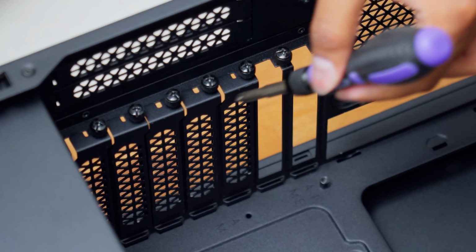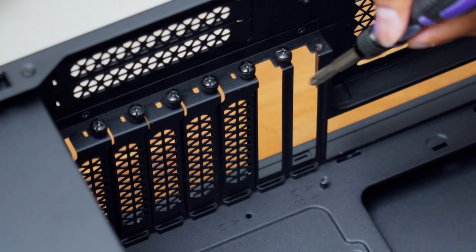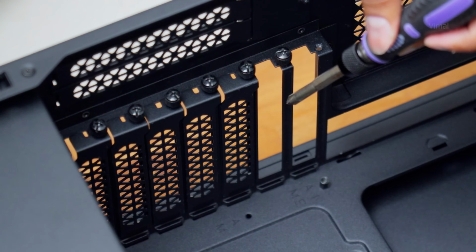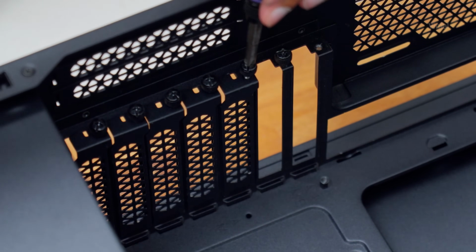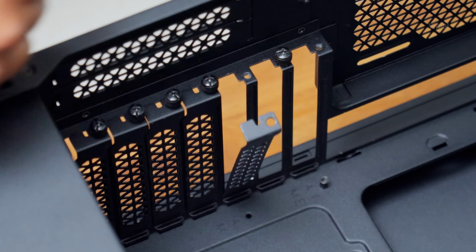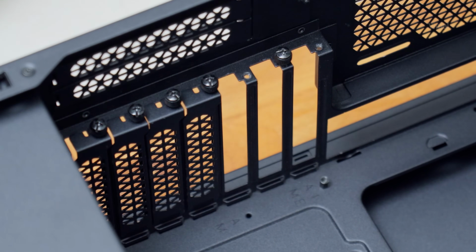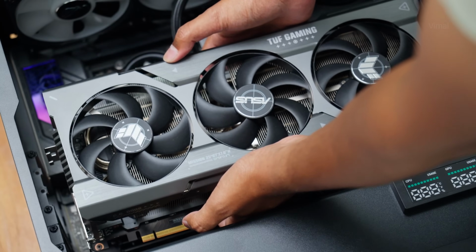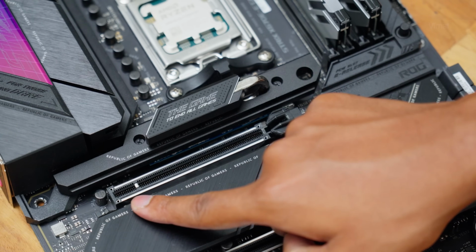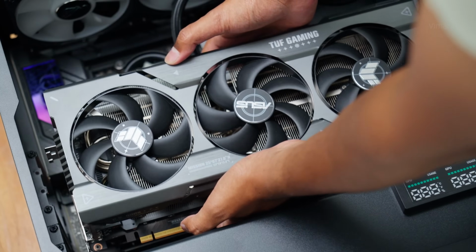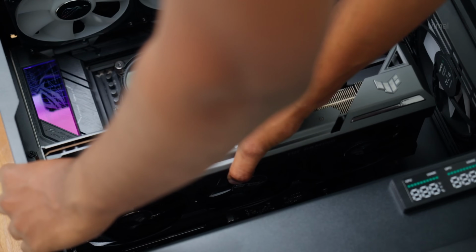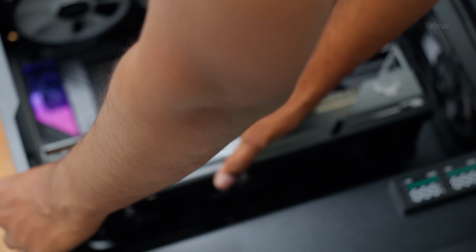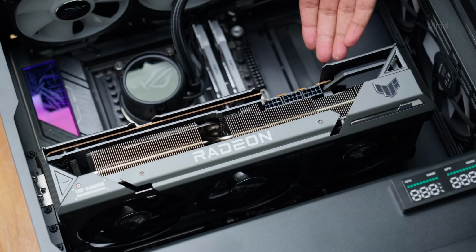Also, before getting started with the installation of the GPU, make sure to remove these GPU brackets from the case depending on the size of your GPU. If it's a 2.5 slot design, 2 slots will be enough, and if it's a massive 3 slot design, make sure to remove 3 of these brackets, because without removing these brackets your GPU won't sit properly in the case. Now take your graphics card and always install these graphics cards in the top PCI slot. Align the graphics card properly and gently drop it into the PCI slot. Once you do that, you'll get a clicking sound that will confirm that the graphics card has been properly installed onto the motherboard.